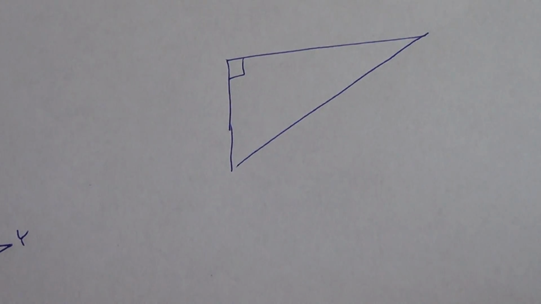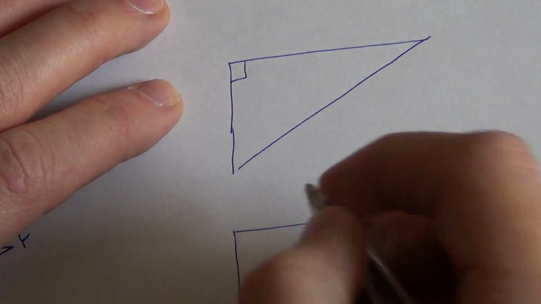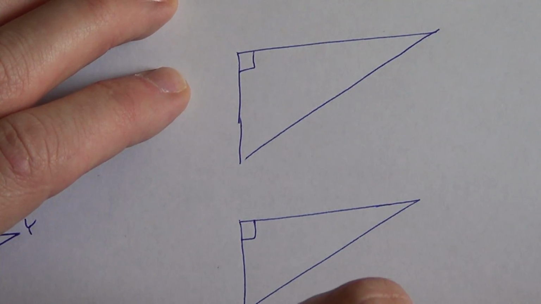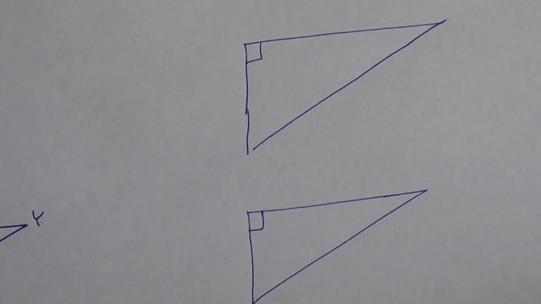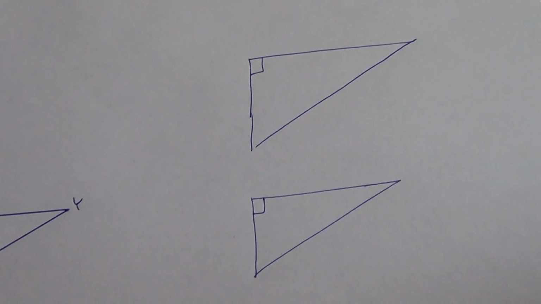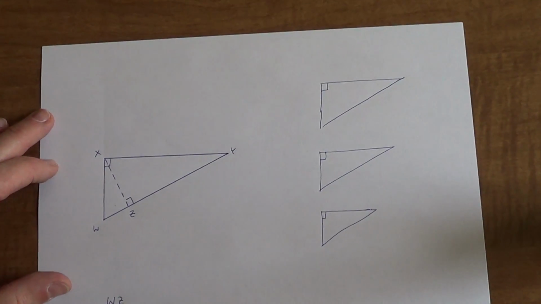Alright, so got my big triangle. I'm going to draw kind of a medium-sized triangle. Looks almost the exact same size, but that's fine. Then I've got a really smaller triangle. These don't have to be perfect. Alright, let me zoom out just a little bit. Okay, which way am I going here? There we go. Okay, big triangle.